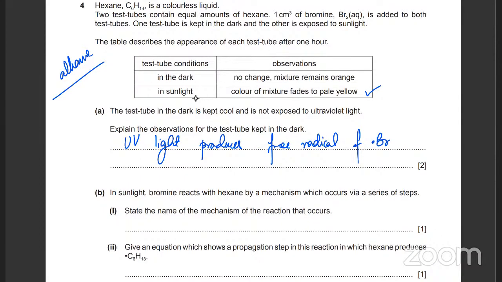The bromine molecule breaks homolytically, and free radicals are produced, and that's why free radical substitution happens. You can't have a reaction in the dark. Why? Because there's not enough energy to break the bromine bond. So that's why the reaction is not happening. You should write that as well, because it's a 2-mark question.